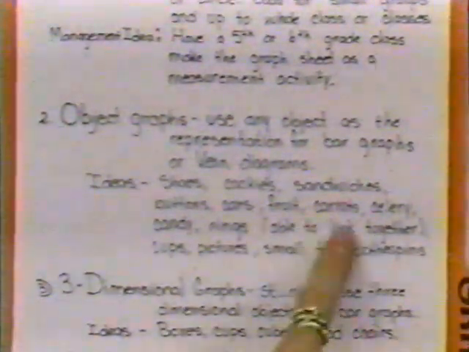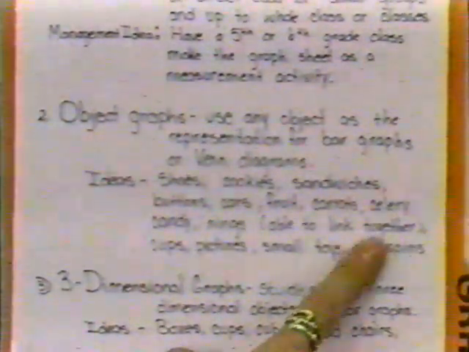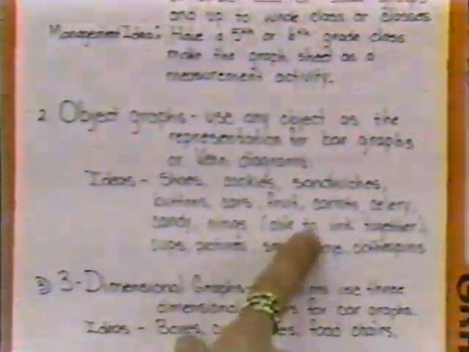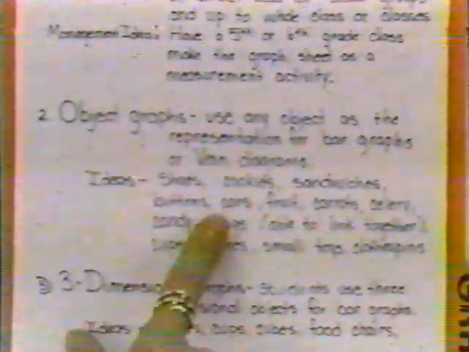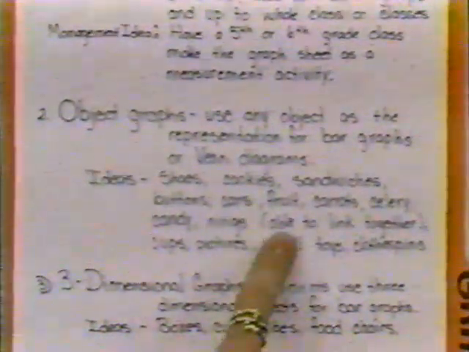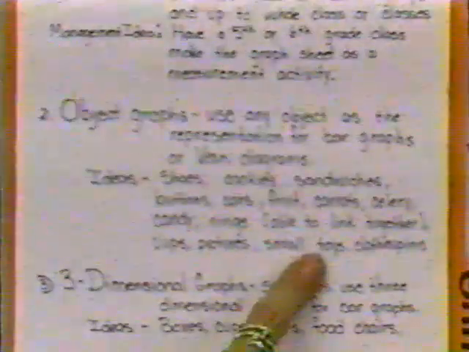Rings that link together, where instead of a bar graph going up, you can do a ring graph linking down. And that's a lot of fun. They can go up there and link it together. Cups, pictures, small toys, and they can bring this in. You don't have to go and buy all this stuff. Small toys, have them bring it in. Clothespins. Now I want to go directly to the three-dimensional graphs.